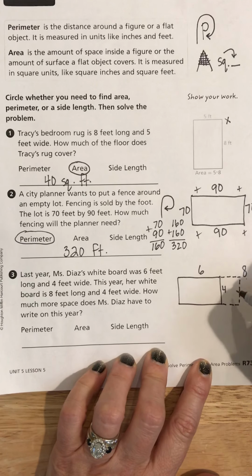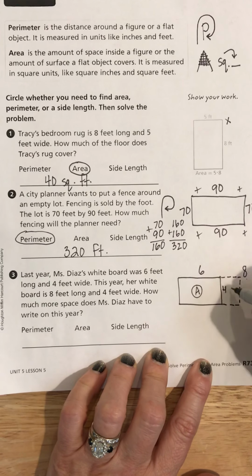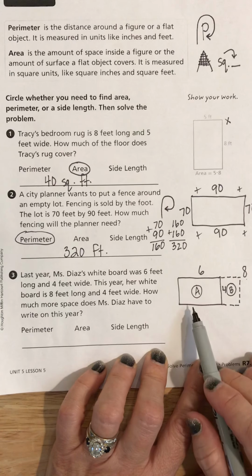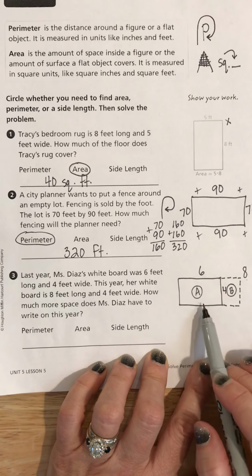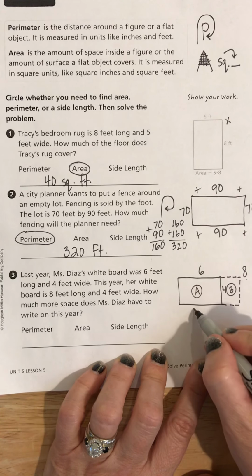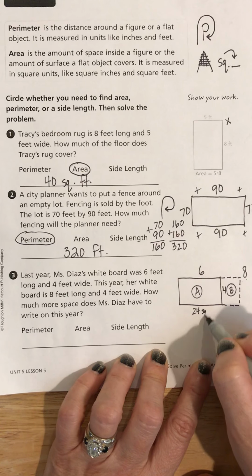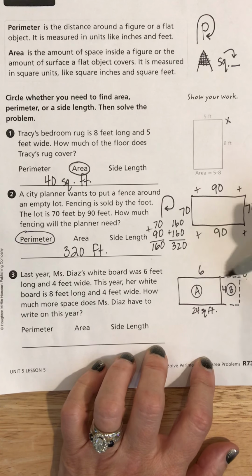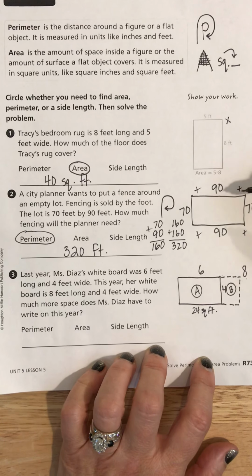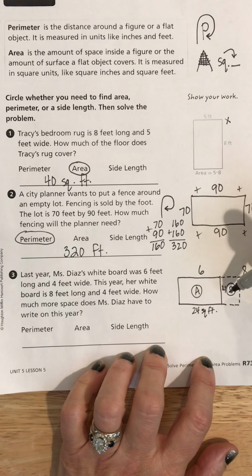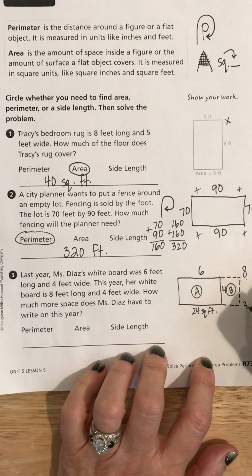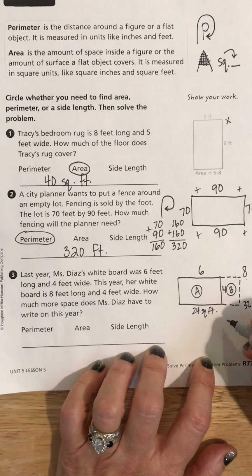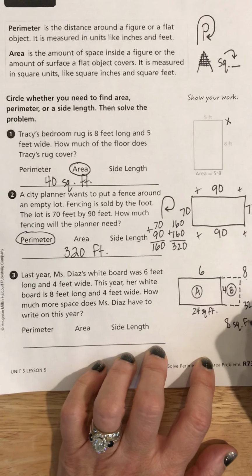Well, why don't we label this A, like when we do our composite figures, and this is B. So the area for section A would be 6 times 4, that's 24 square feet. And we want to find the area for section B. How much extra space does she have? Well, I could do 8 times 4 is 32 square feet, because that's what it is now. And I could subtract those two numbers, and I would get 8 square feet.